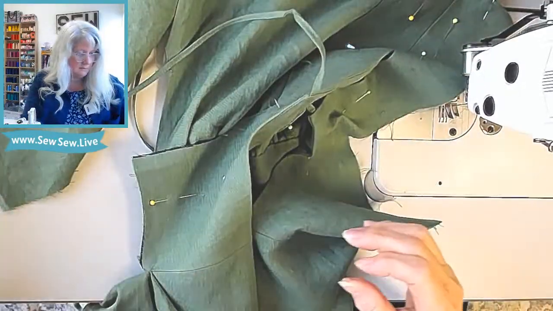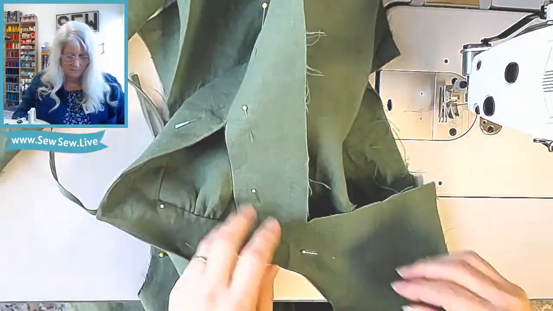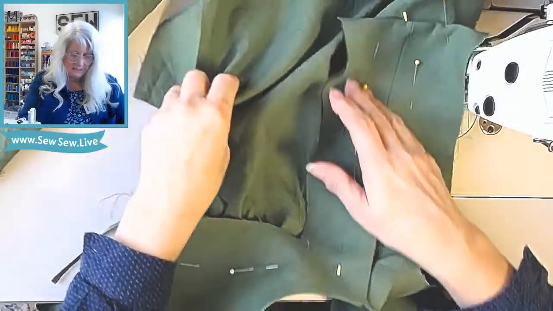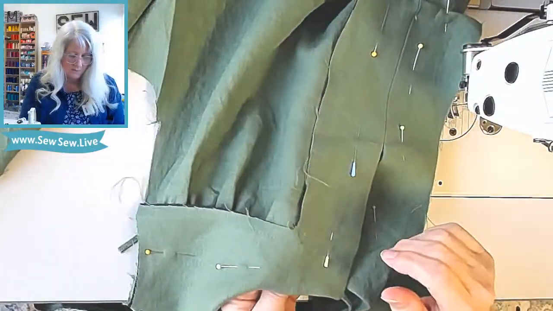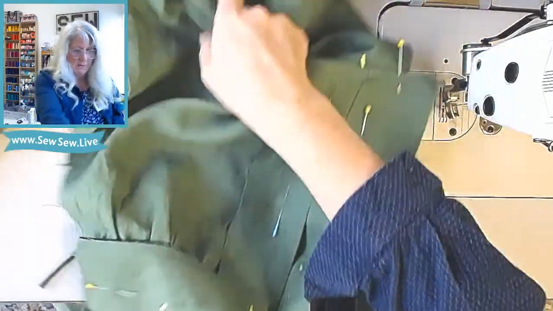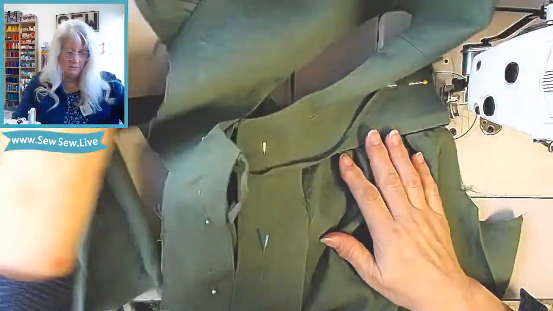All right. Because I need to clip to those corners, and that's kind of why I wanted to do that. All right, now we're going to pin it down, and then I'm going to top stitch it.